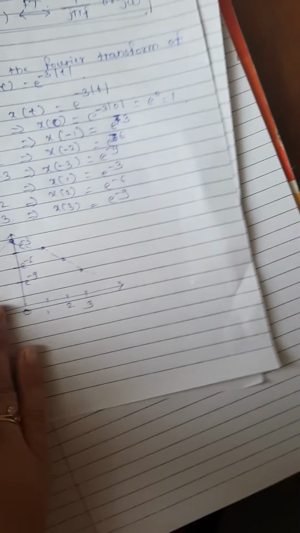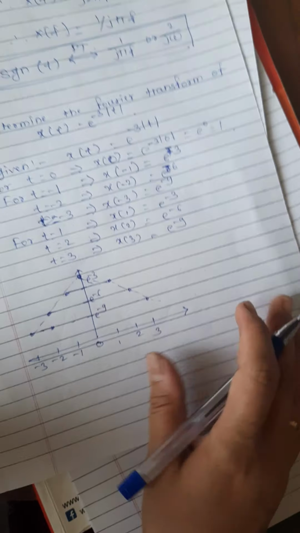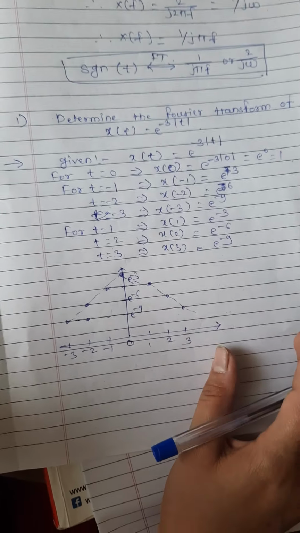So this is the nature of signal. Now it is a double-sided exponential pulse.